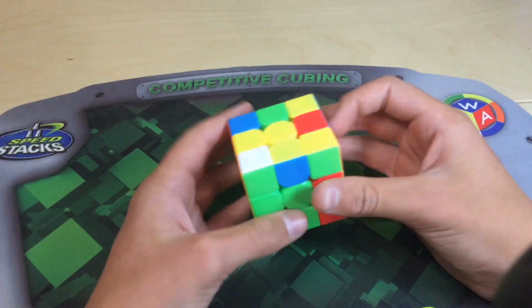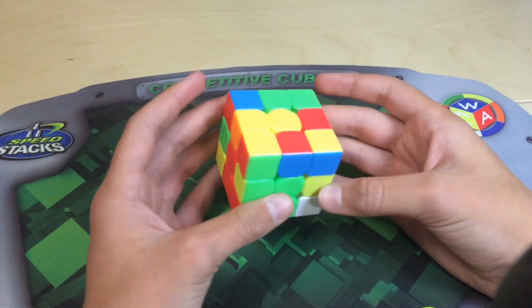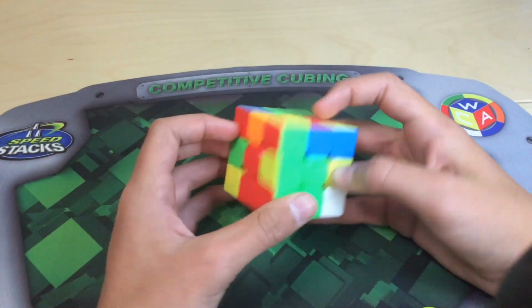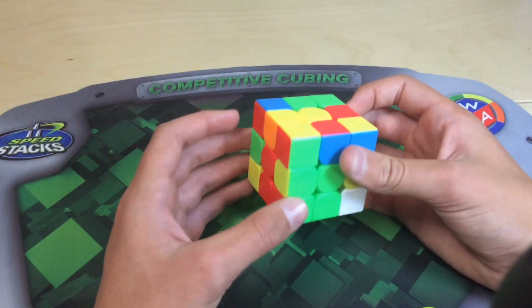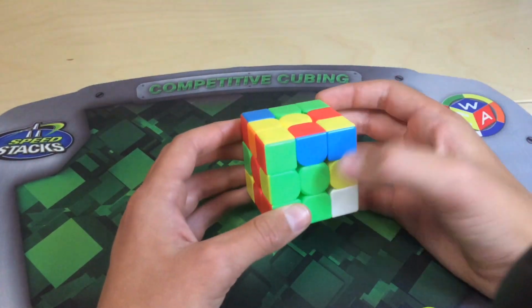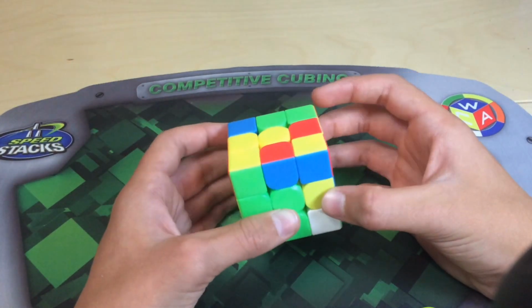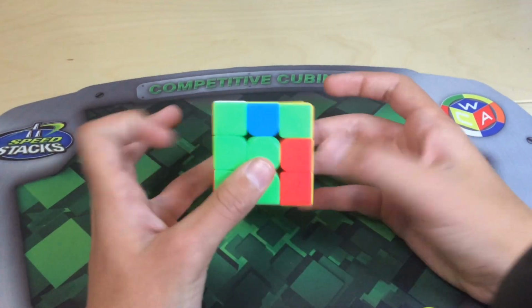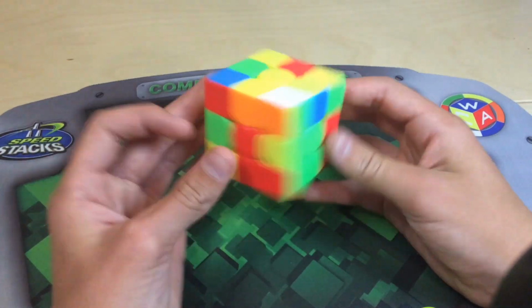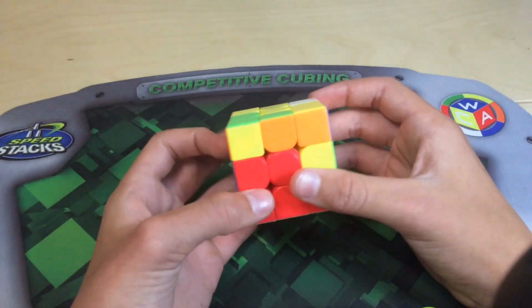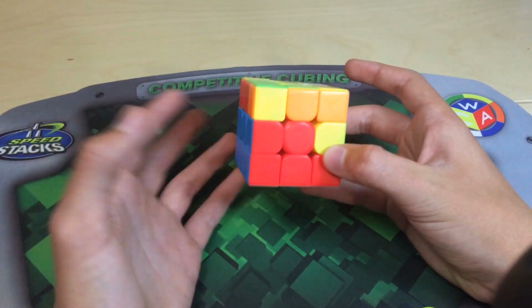And I find that the best way to use this in a solve is to find a pair you need to rotate for. So, for instance, this pair here, I need to rotate for because it has a bad edge. And then you can find your bad edges and your good edges, and then replace the good edges in the slots with bad edges in the slots. Then rotate, and then solve that pair, and all your edges will be good, and you'll have one pair down.